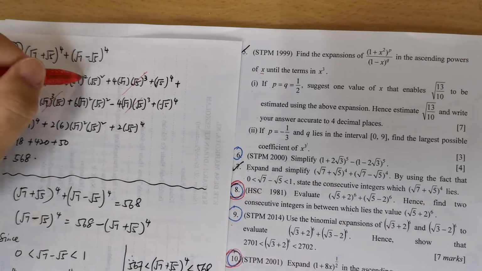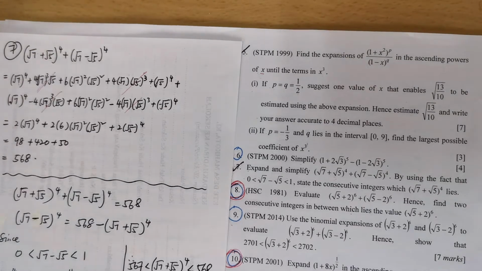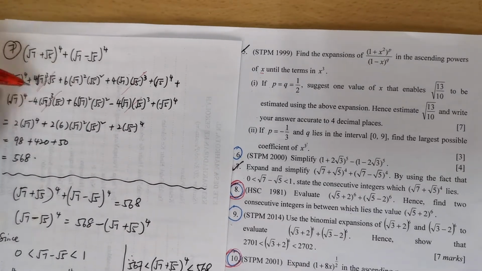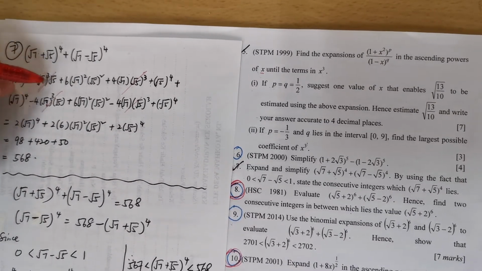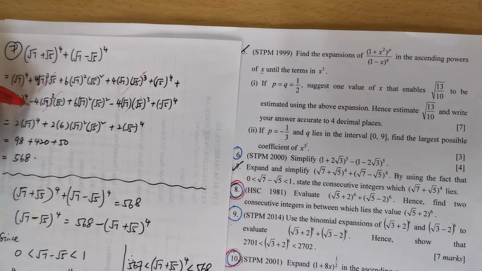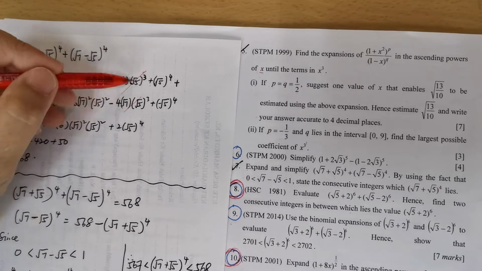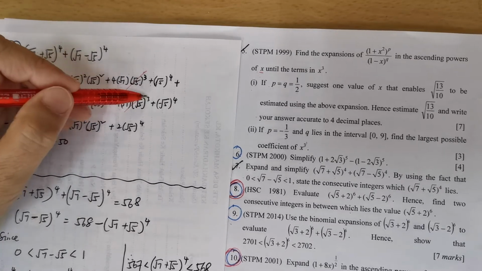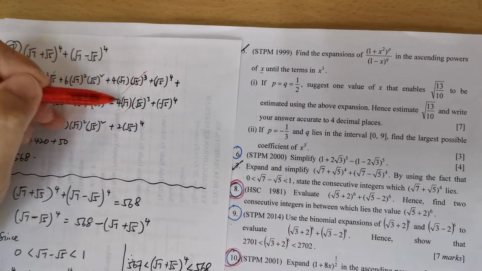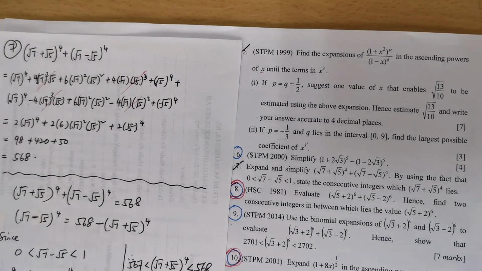So we copy the whole thing, just that your square root 5, you change it to negative. Square root 5 negative put here. Square root 5 negative, square is still positive. This one also, the negative is put outside because of the cube. So negative cube is still negative. Negative power 4 becomes positive. So this is the expansion.